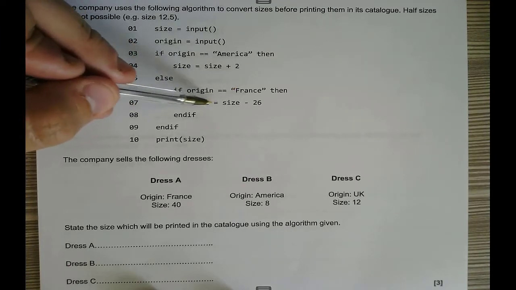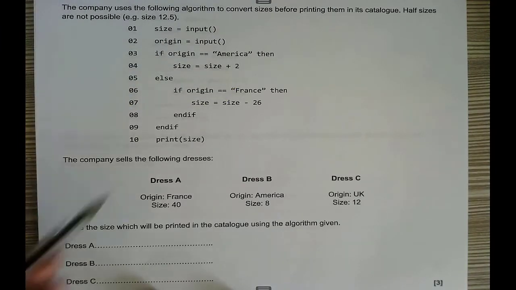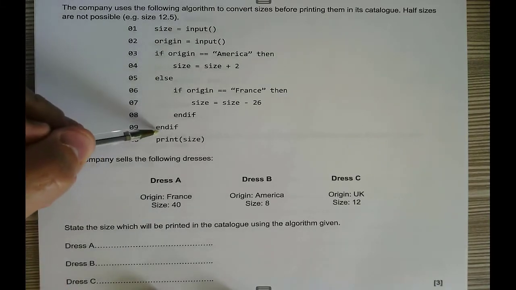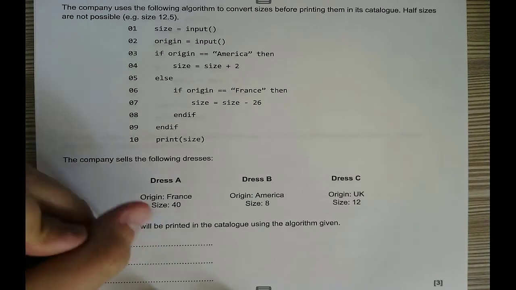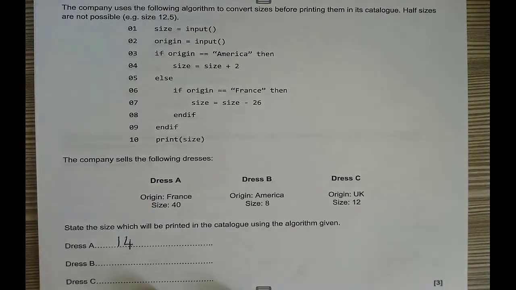So then it says size equals size minus 26. So the size was 40. It says take away 26, which would be 14. And then end if, print size. So dress A will be 14.